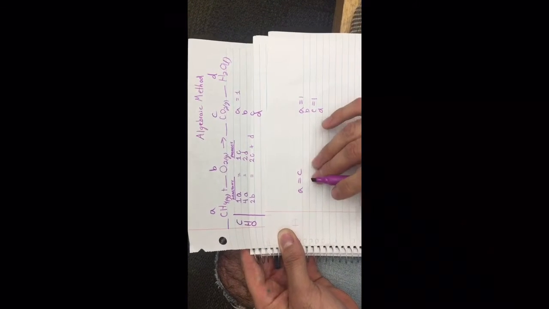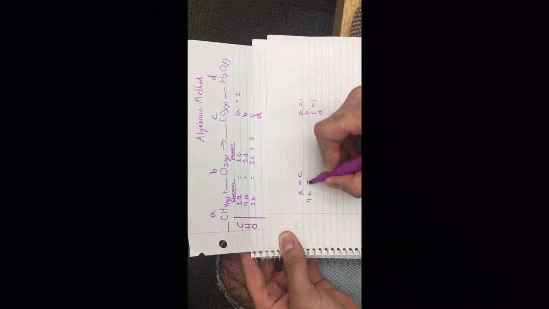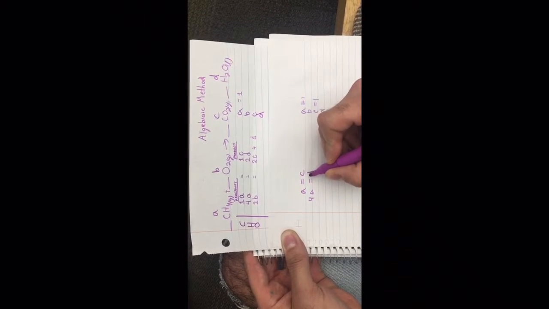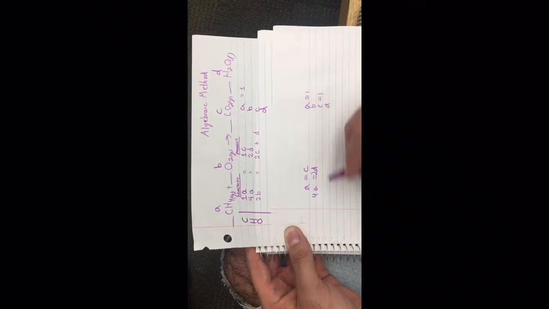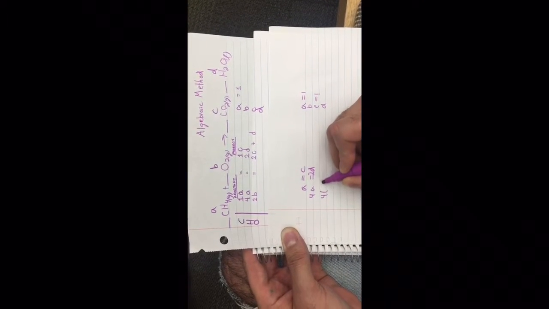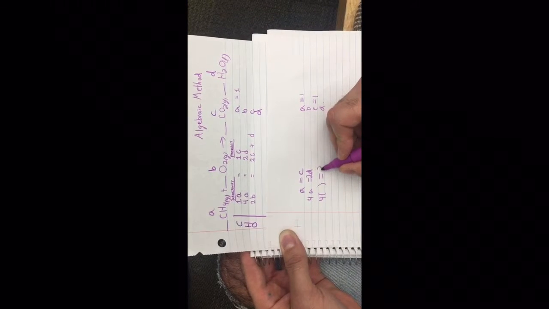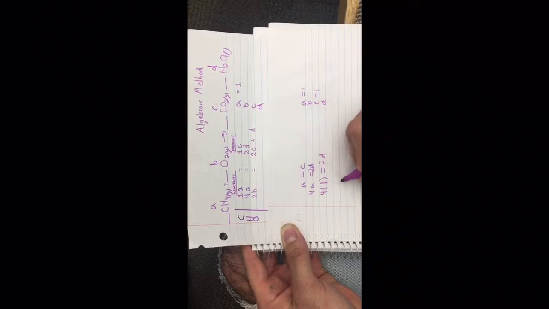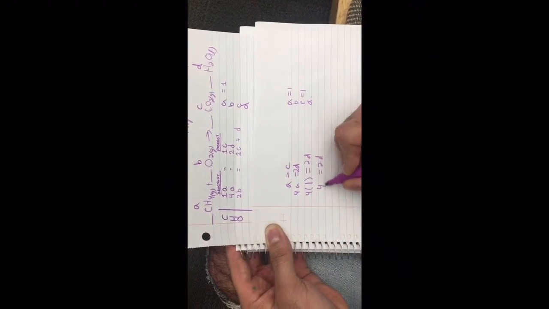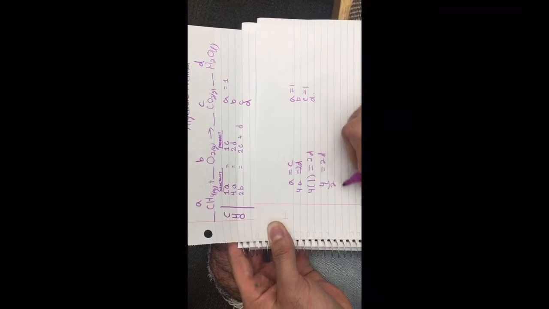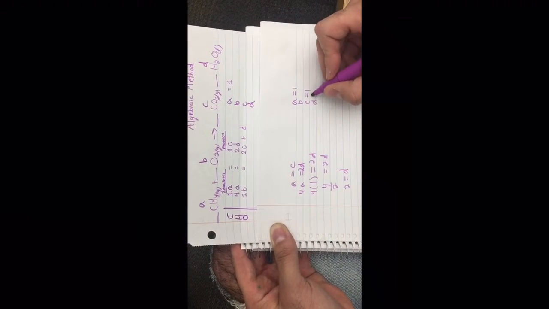Now, to solve the second equation, 4A equals 2D. We must substitute 1 for A and solve for D. Four divided by 2 is 2, so D equals 2.